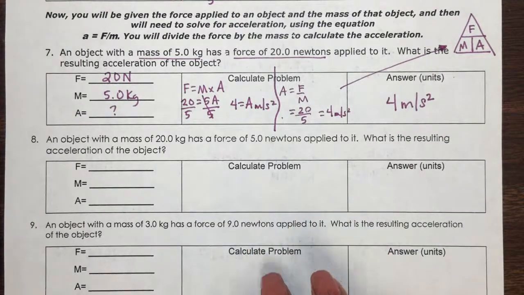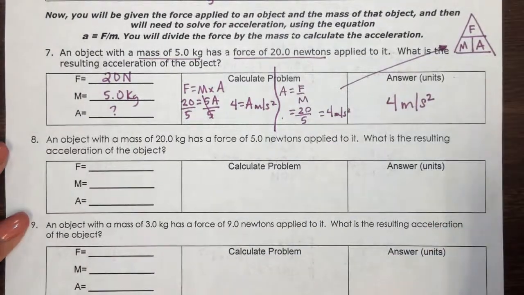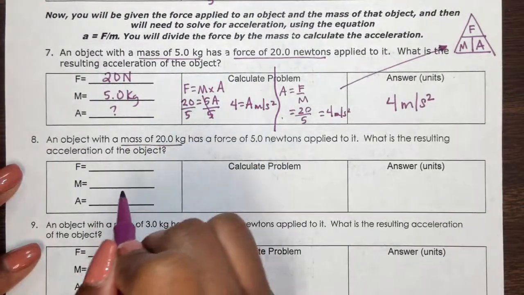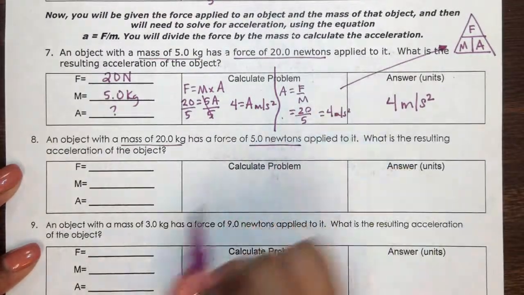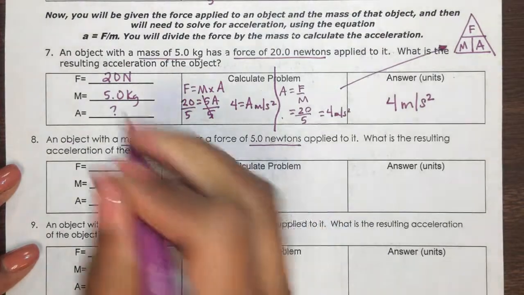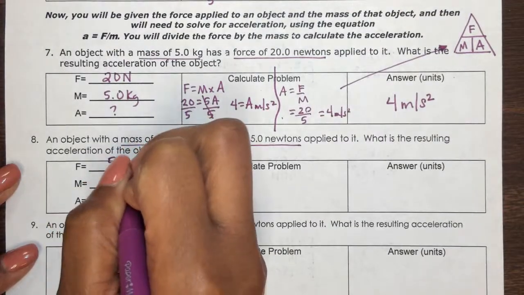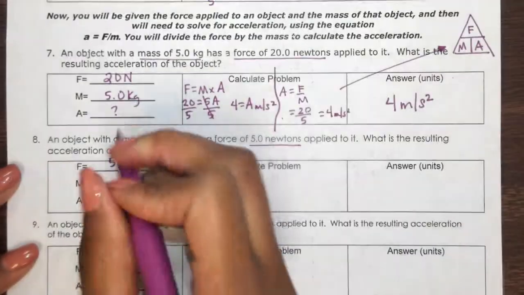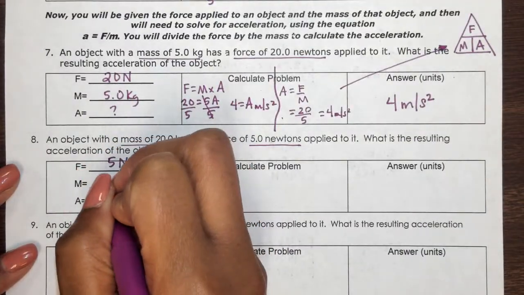So for the next two, I'm just going to do it using the triangle. An object with a mass of 20 kilograms has a force of 5 newtons. Alright, the force is 5 newtons. And of course it's looking for acceleration. The mass is 20 kilograms.